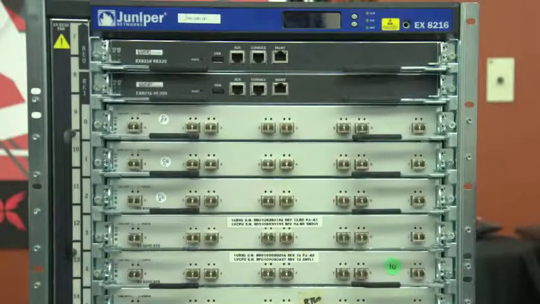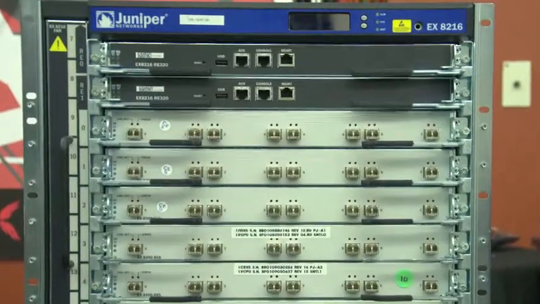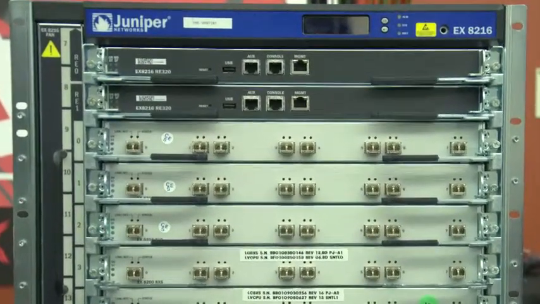We're at iSimCity, and we're testing the EX8216, which is a very large core switch for the data center marketplace, 10 gigabit Ethernet, very high density, low latency, low power consumption, and we'll have all those numbers in the test report so everyone can look at them.